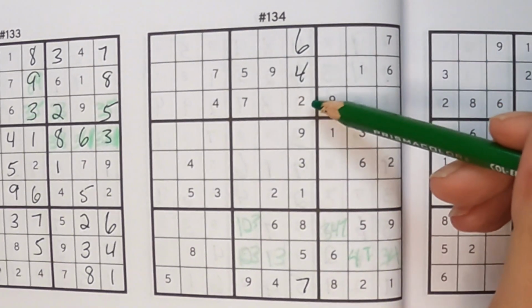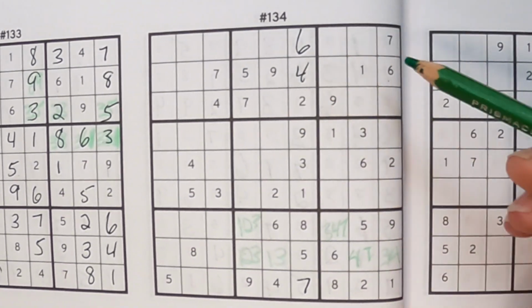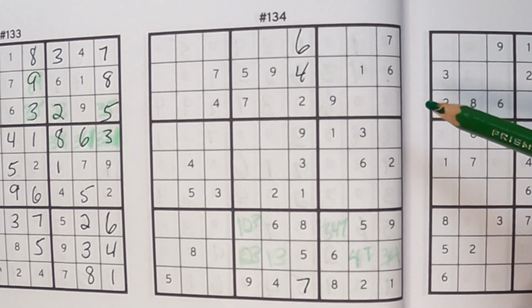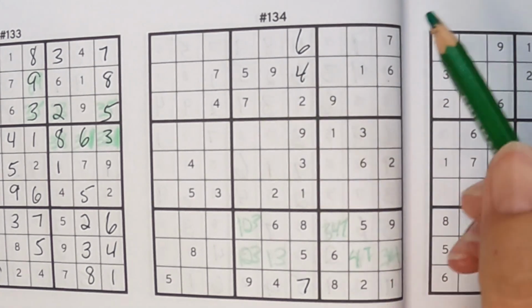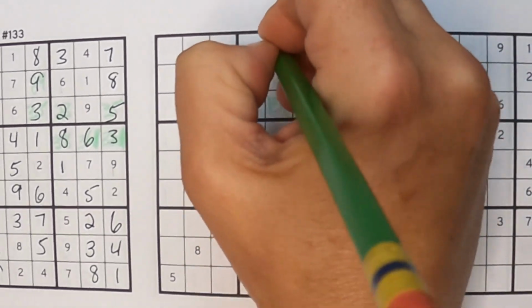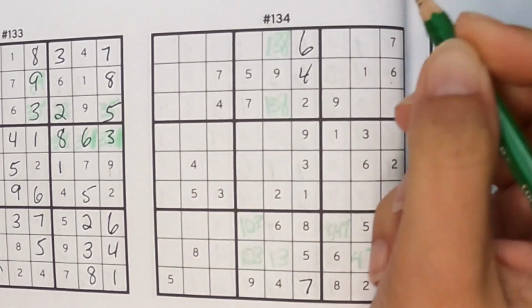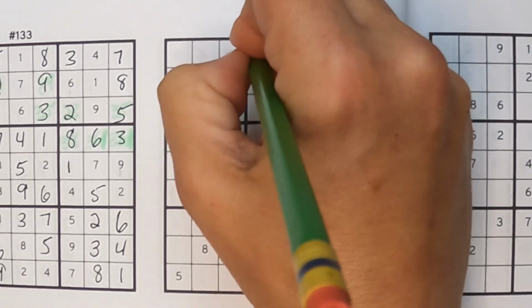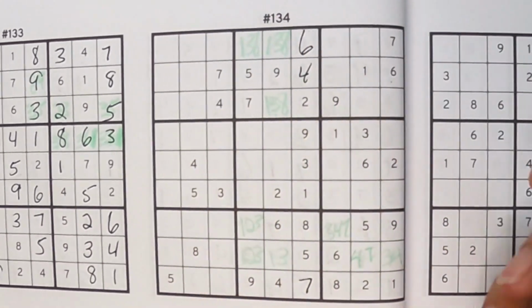For this box, we're missing 1, 3, and 8. No help here, 1, 3, 8. No help here, 1, 3, 8. And no help here, 1, 3, 8.